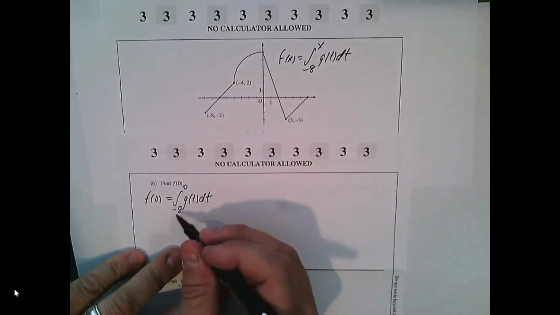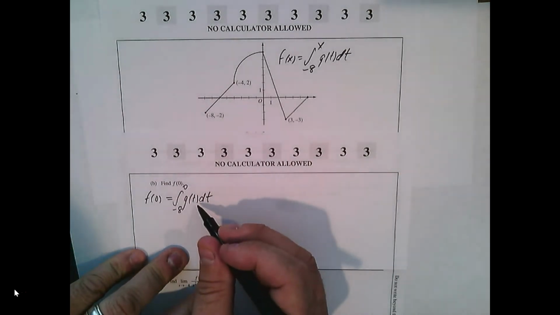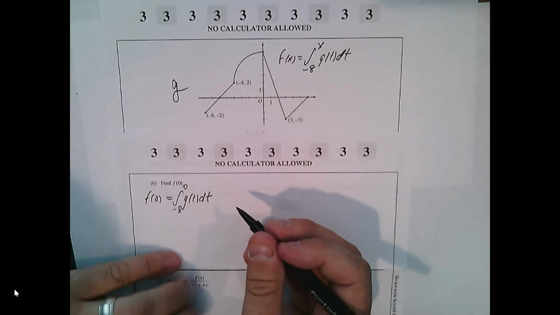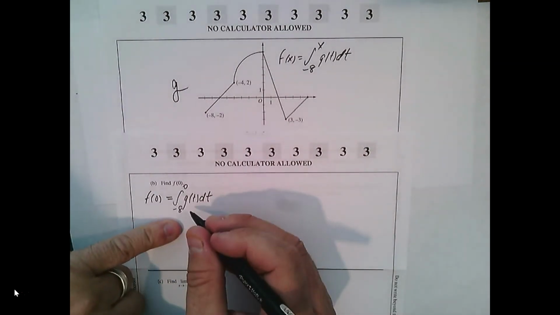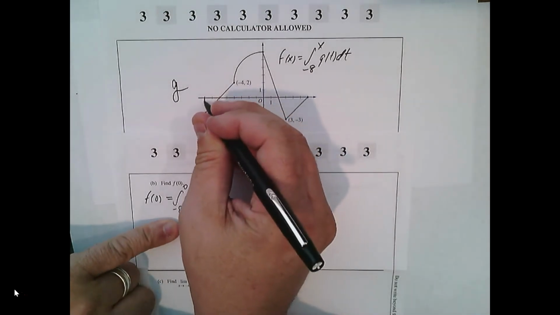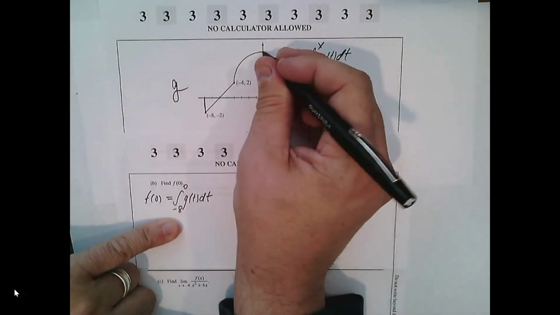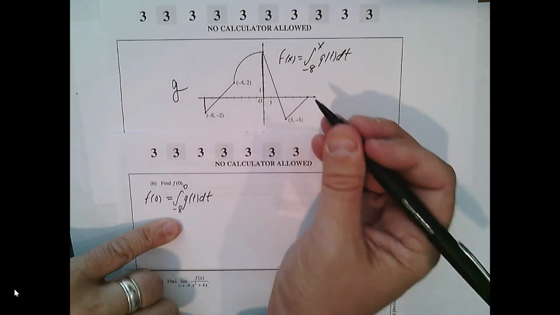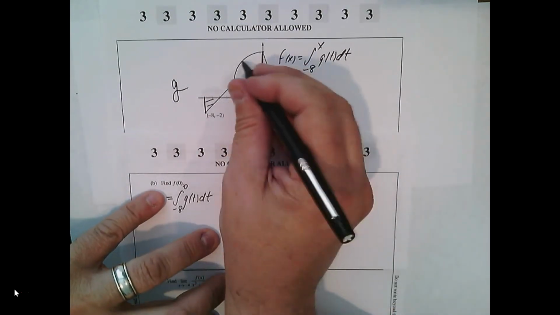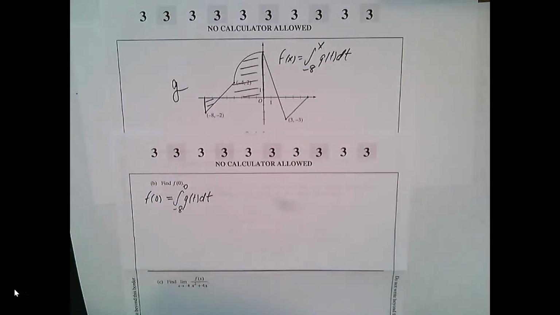Well, how do I evaluate a definite integral if I don't actually have a function? This is why they gave us the graph. This is the graph of g. And one of the first things that we learned about a definite integral is that it means area. It's the area starting at x equals negative 8, going all the way over to 0, and I need to find this area. Now, that's going to be a little bit tricky. Not impossible, just a little bit tricky.